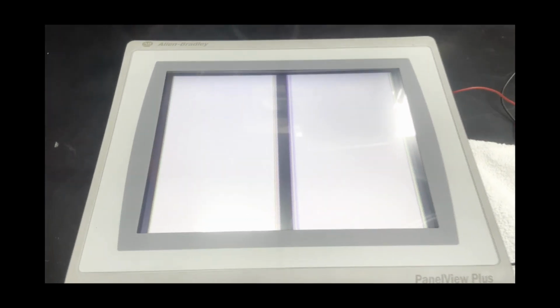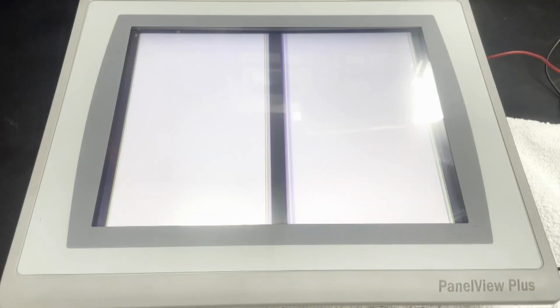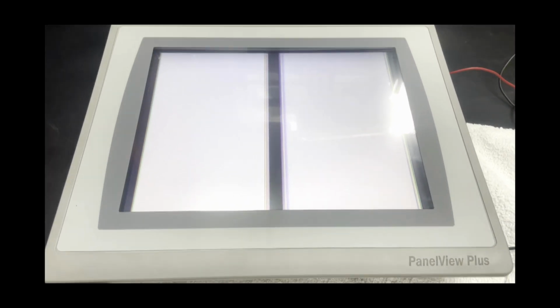So you see there the vertical lines, a divided partition there. You can actually see the individual LCD crystals aligned in a line here, which indicates that this is a failed LCD panel inside. We can tell it has good backlight because it is brightly illuminated, but the LCD itself has failed. So we will replace this on this Allen Bradley PanelView Plus and see where we get.